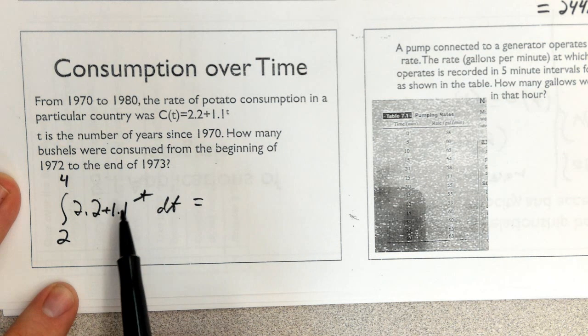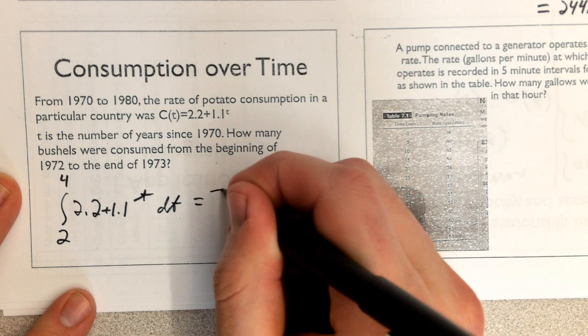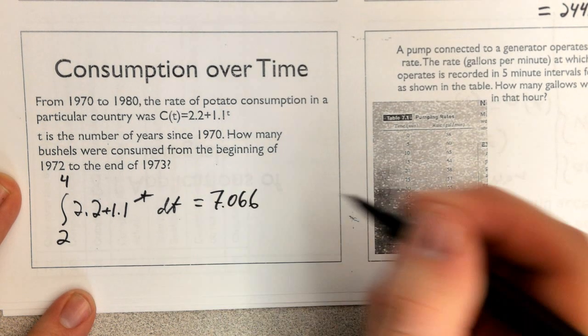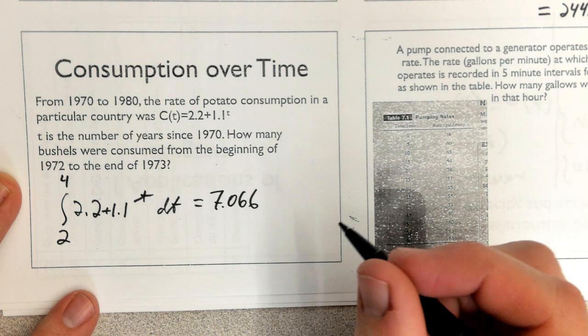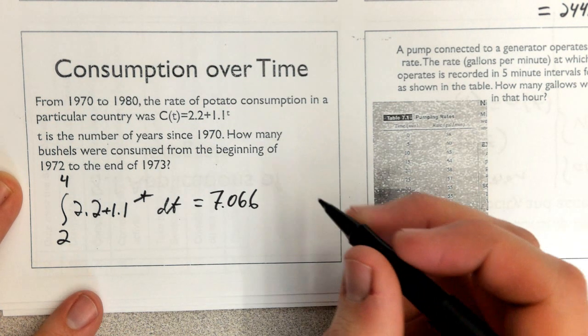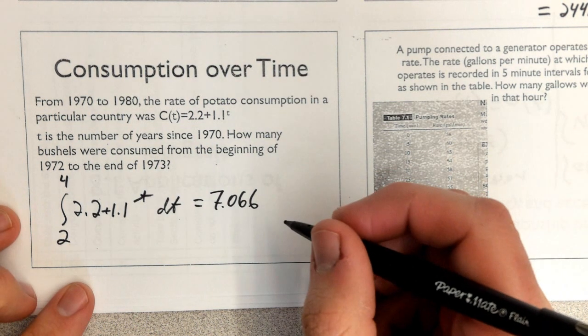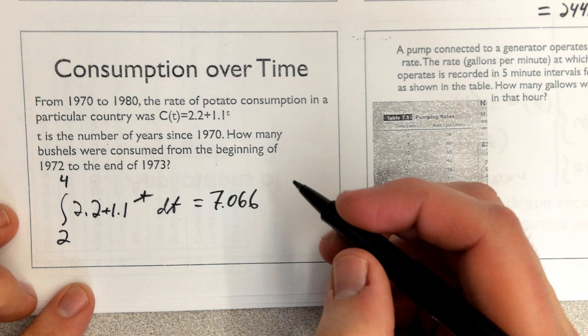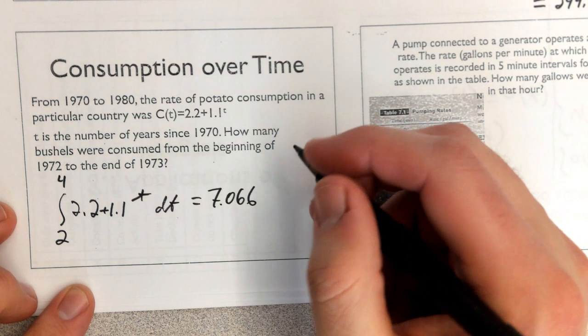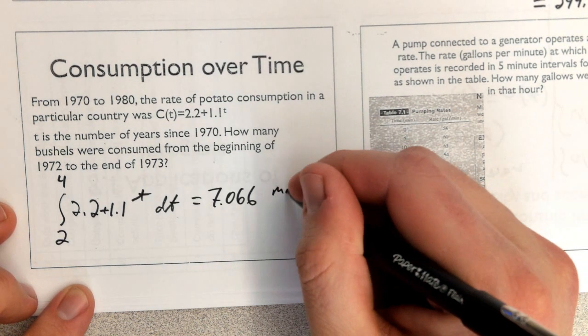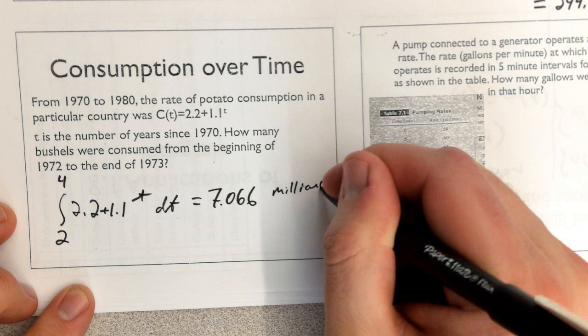This is something we're going to compute in the calculator, and if you do that, you get 7.066 for your answer. Remember that this is going to be in millions of bushels. That's not given in the problem, but anyway, it's 7.066 million bushels.